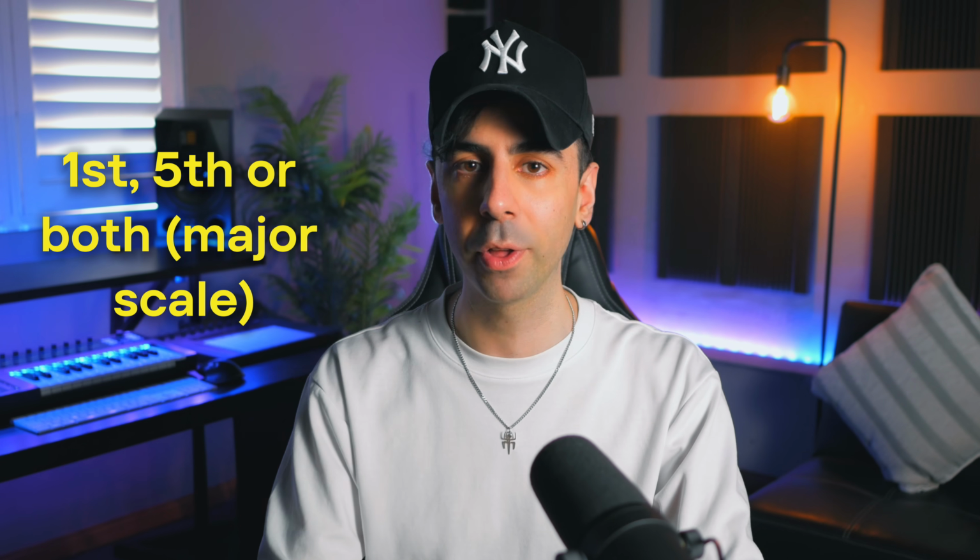Which brings us to technique number 5, the one note pedal. Keep just one note constant while the chords move underneath. In this case, as a more versatile and universal technique, I recommend using the 1st, 5th, or both of the tonic major scale. Hold that single note often in the top voice and let everything else shift around it.